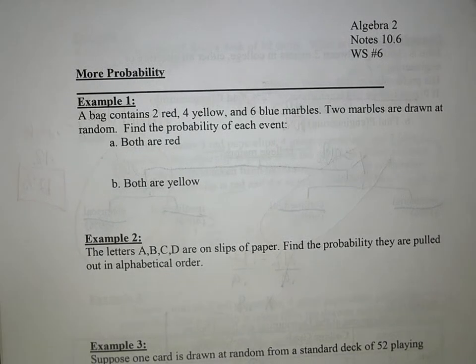Okay, today we're talking about more probability, 10.6. Basically, we're kind of putting everything together. You need to remember everything that we've been doing. So that's it. All right. Everything put together. You have to figure out what you have to do.